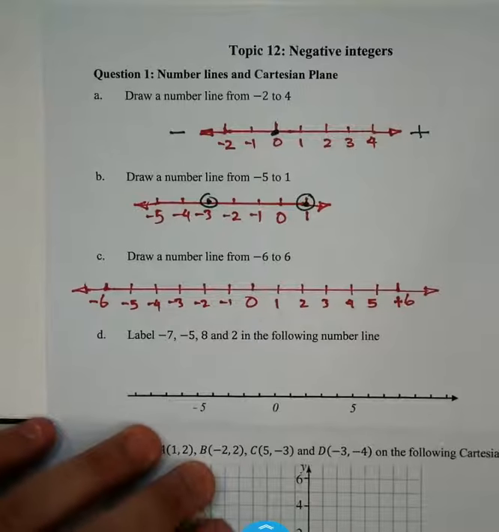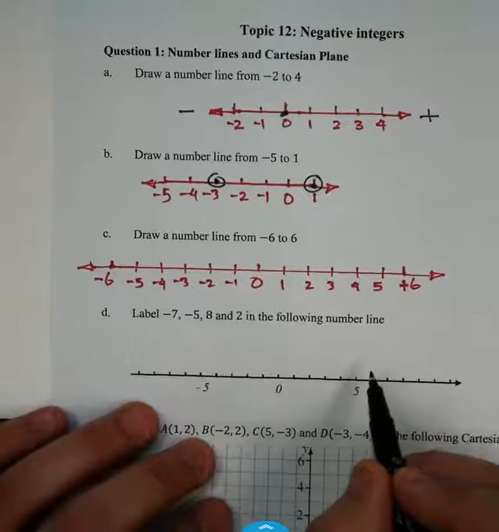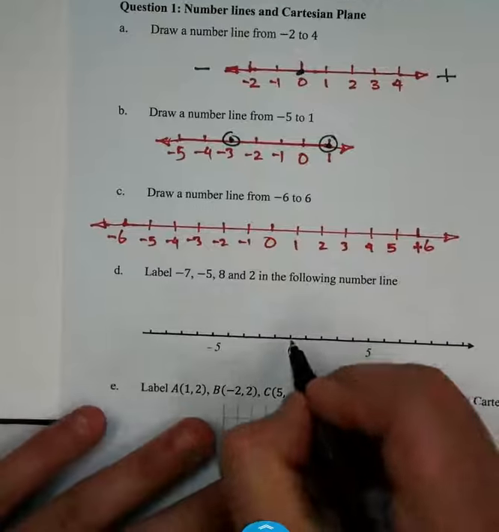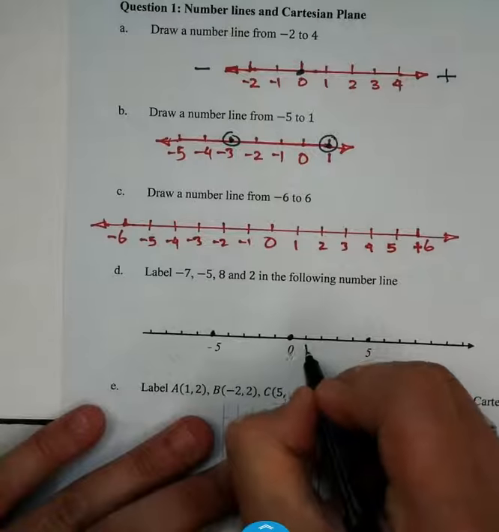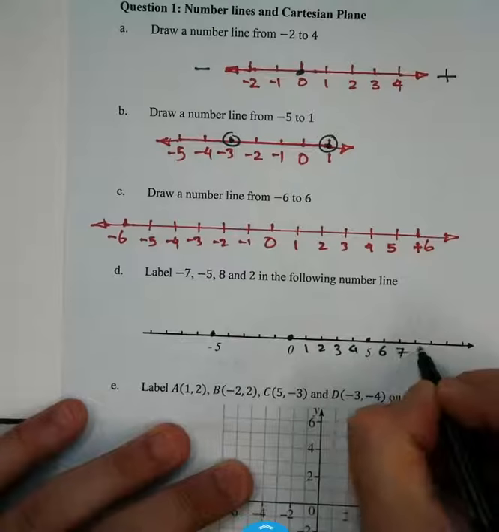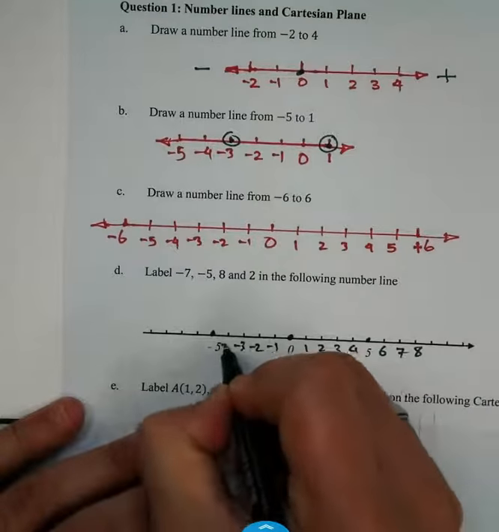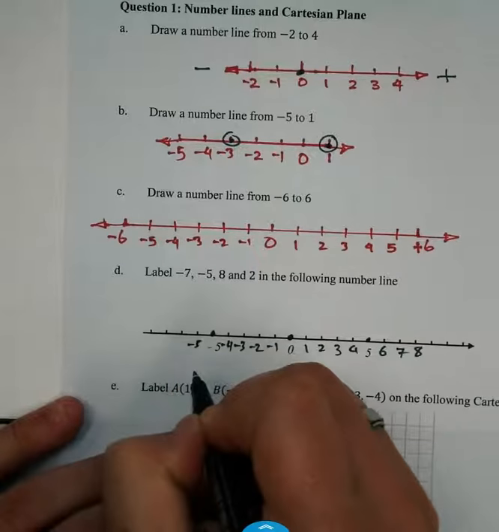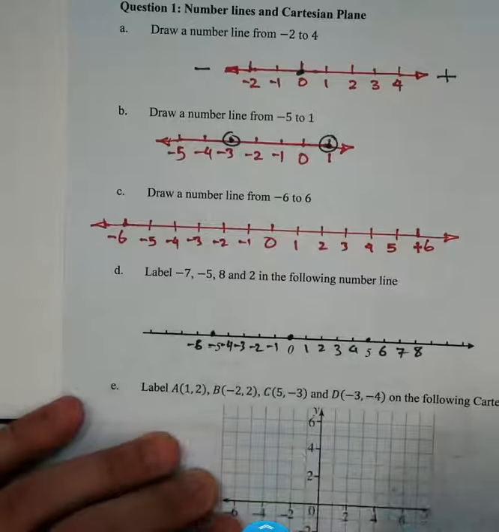The next question says put these numbers on the following number line. Alright, let's have a look. That's a 0 mark there, that's 5, it's -5. So 1, 2, 3, 4, 5, 6, 7, 8, and we've got -1, -2, -3, -4, -5. Okay, now -5 and -6.